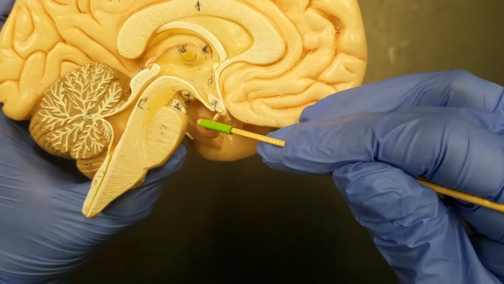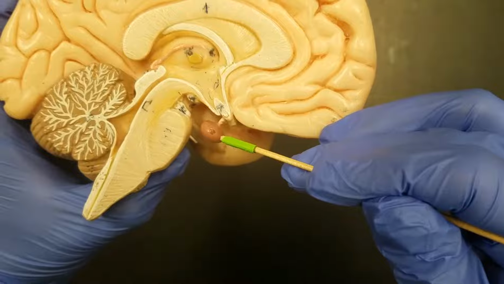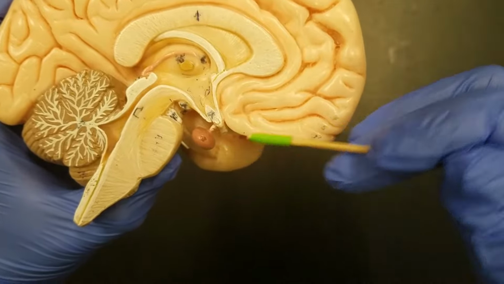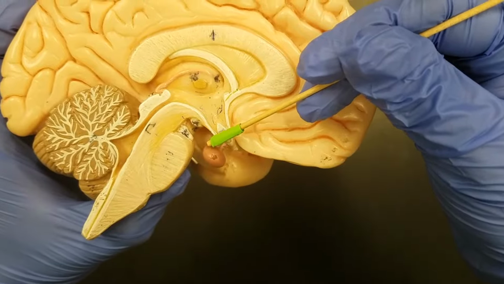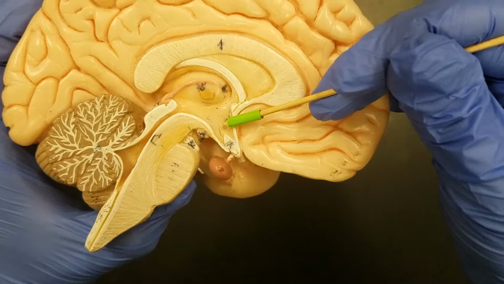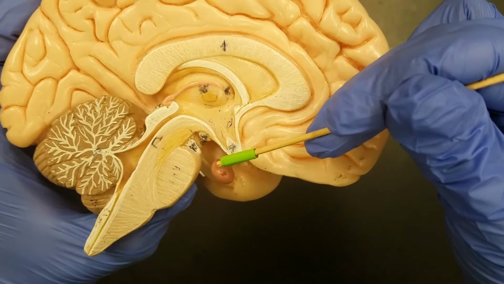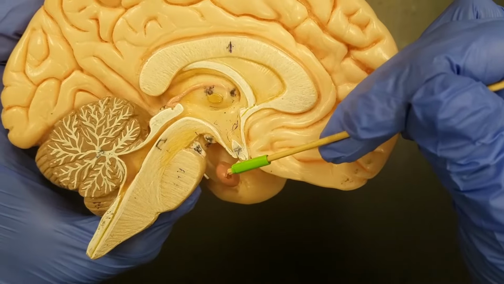posterior pituitary. The anterior pituitary is glandular, which means it produces its own hormones, while the posterior pituitary is made up of nervous tissue. It's simply storing antidiuretic hormone and oxytocin that's being produced in the hypothalamus, which gets stored in the posterior pituitary and then released from here out into the bloodstream.